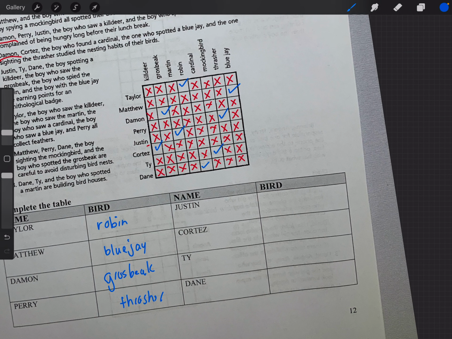Marten. Cortez is killdeer. Ty is mockingbird. And Dane is cardinal. Done. Oh, finally. Alright. I hope that helps.